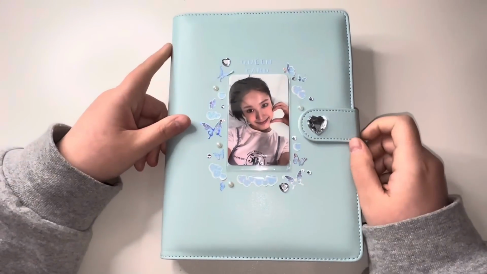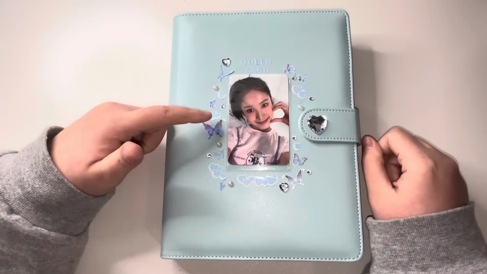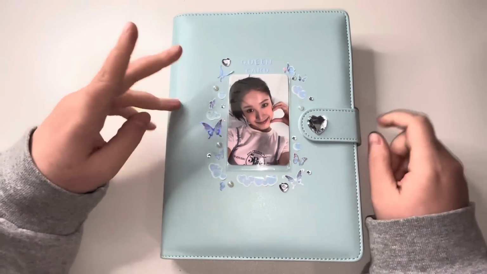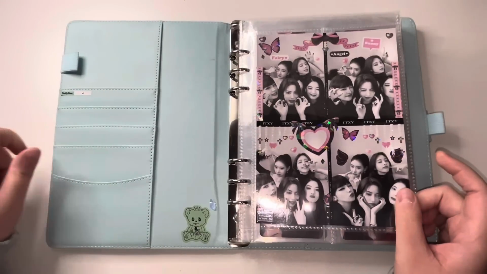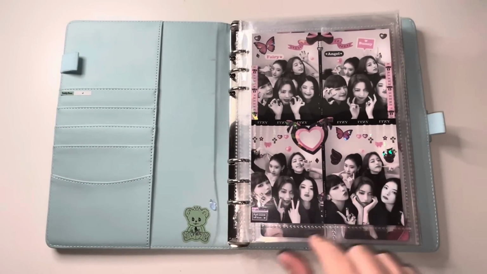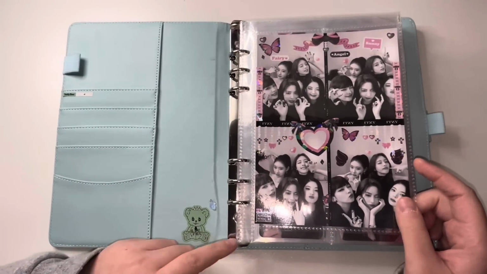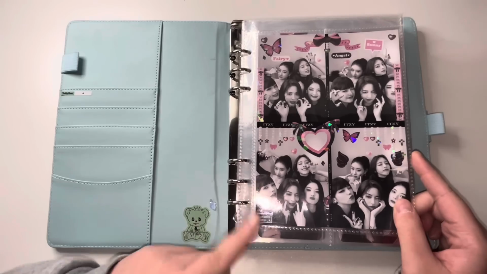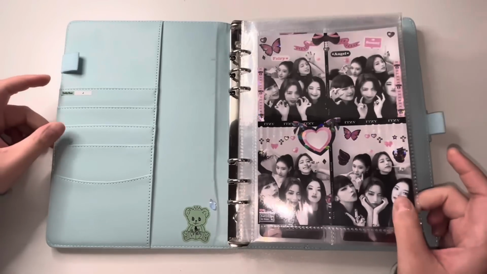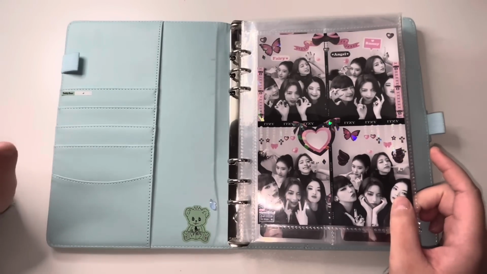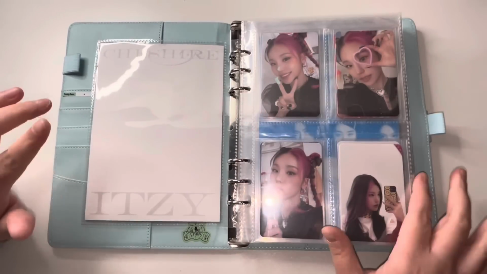Okay, here is my second girl group binder. So this houses Itzy, Ive, and Stacy. Okay, so here is my Itzy divider. This was just an inclusion in my Cheshire album. I think it's the Lunid album, so I decorated it and I put it in here. I think it's so cute, so I'm proud of that one.